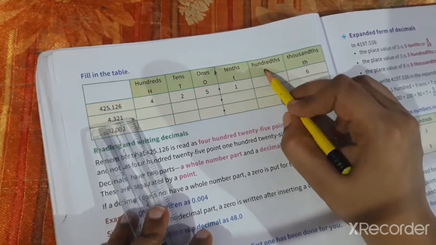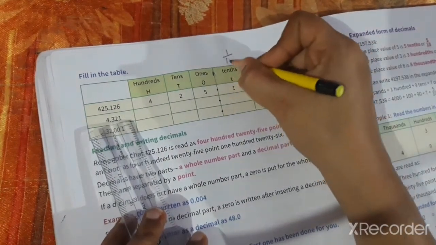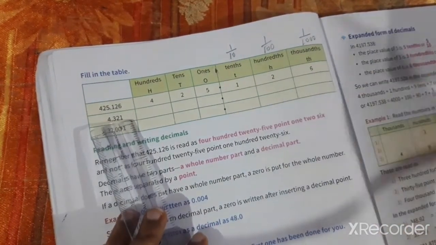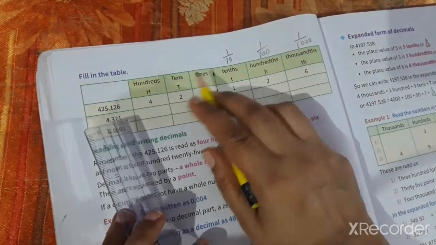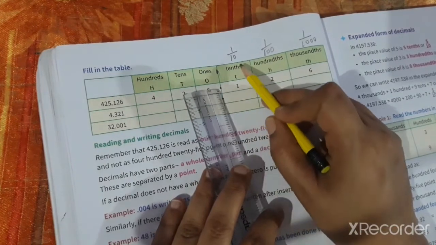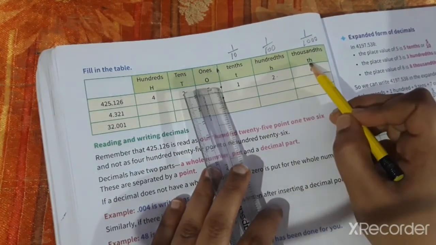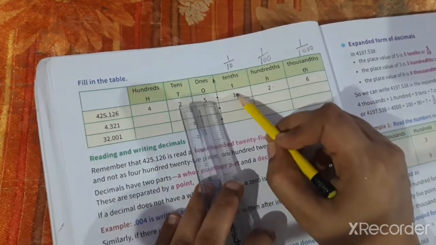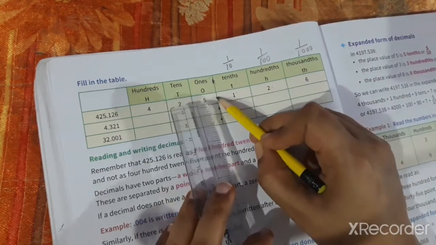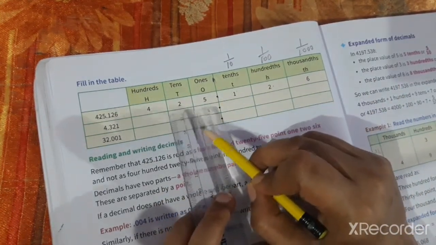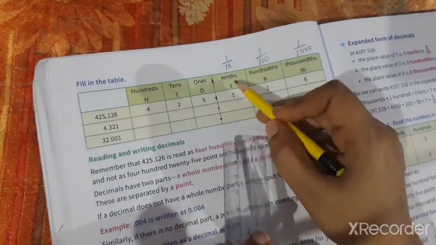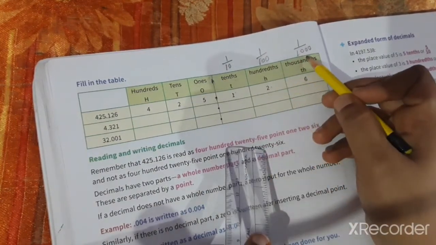Then the decimal point, here comes the fraction form. It means tenths, hundredths, thousandths. Tenth means 1 by 10, 1 by 100, 1 by 1000, 1 by 10,000, like that. Okay. Before the decimal point: ones, tens, hundreds. So ones is only one time. And then after the decimal point, we have to read tenths, hundredths, thousandths. It means 1 by 10. It is a fraction part. A decimal is a whole number part and a fraction part divided by the decimal point. So what is meant by decimal? The whole number part and the fraction part are divided by the decimal point. So this is 1 by 10, 1 by 100, 1 by 1000.